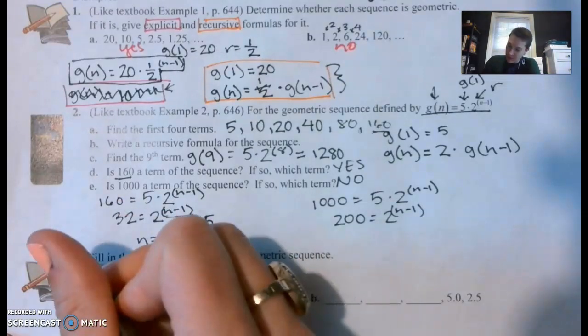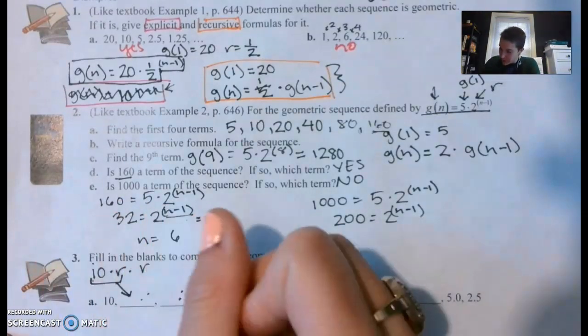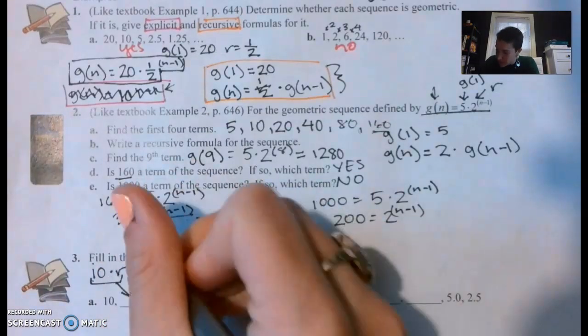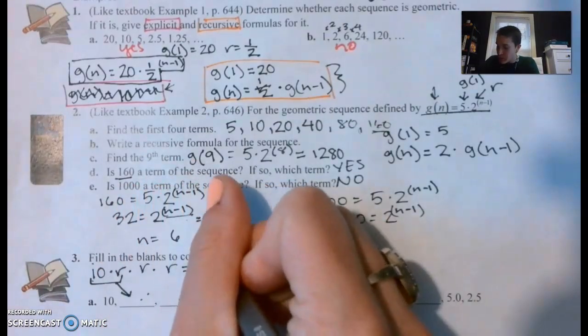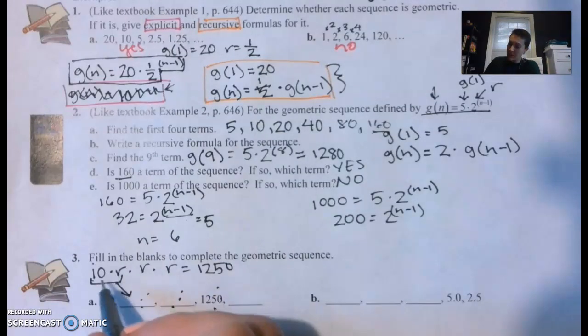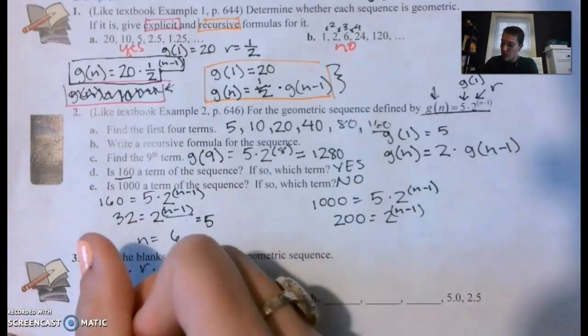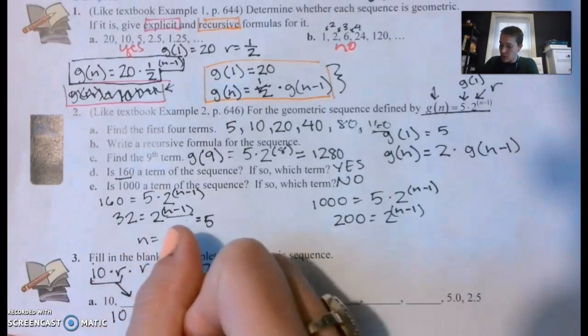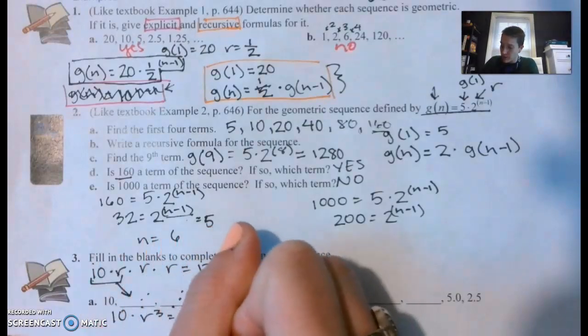So I'm basically going to multiply 10 times r by r times another r to get to 1250. So what I've done is say, it takes 3 spaces to get to 1250 from 10. That means that 10 times r times r times r must equal 1250, or 10 times r cubed equals 1250.